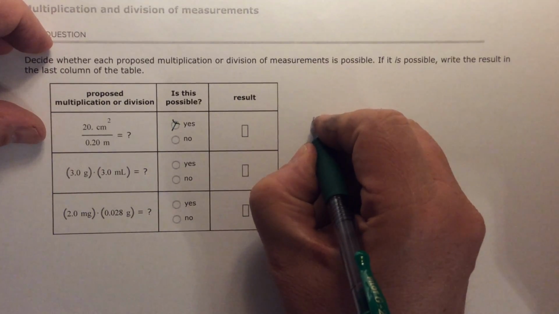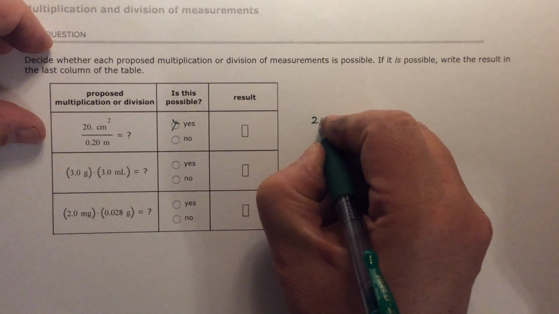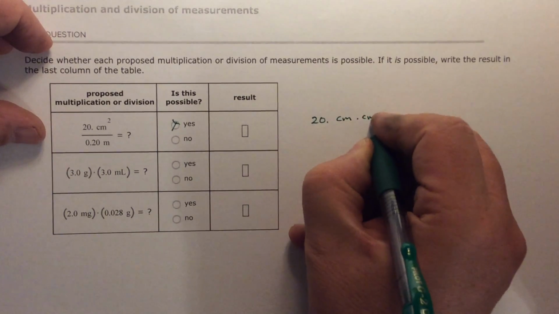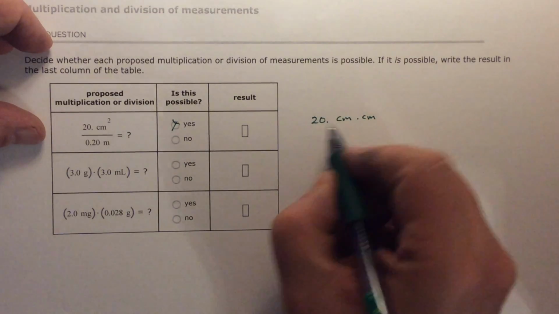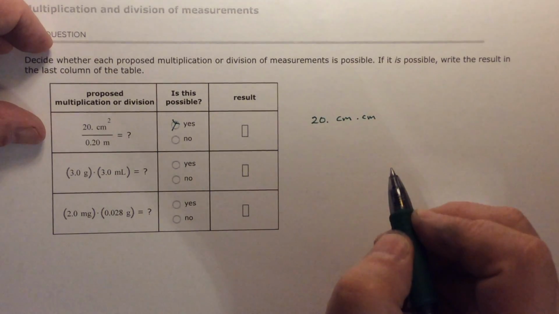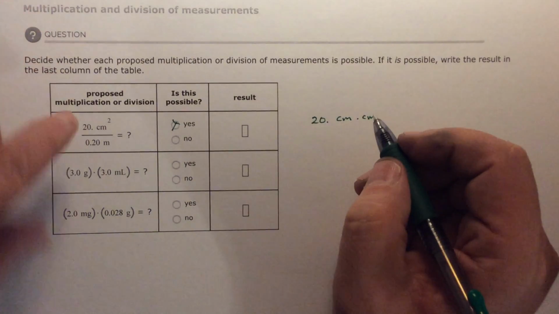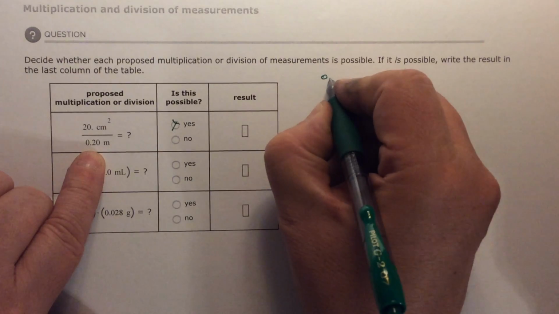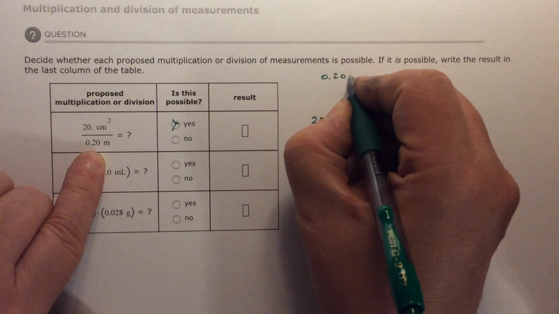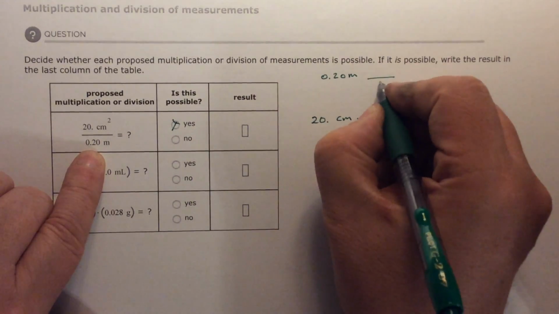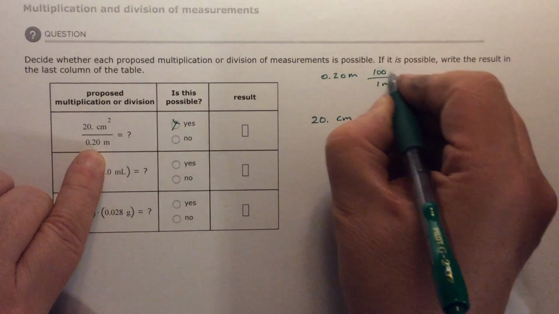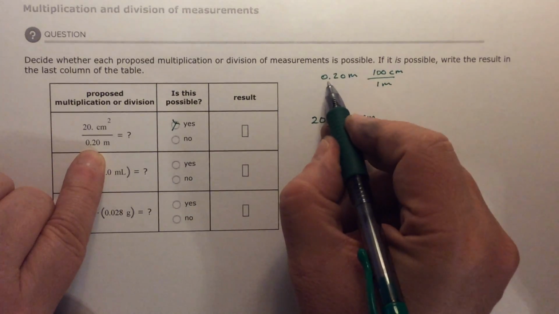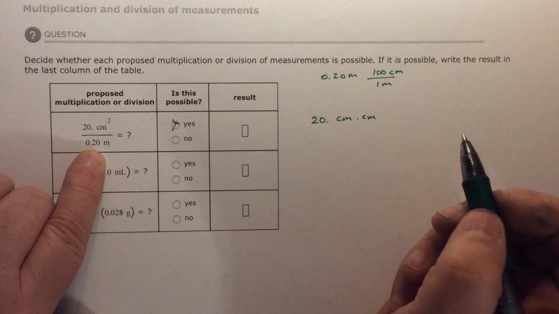The top one is 20 centimeters. I'm going to do it twice because I know I'm going to have to cancel in a second. So square centimeters is centimeters times centimeters. And then I want meters in centimeters. All right, so I've got up here 0.2 meters. And in 1 meter, there's 100 centimeters. So I'm going to multiply by 100. So 0.2 times 100 is 20.